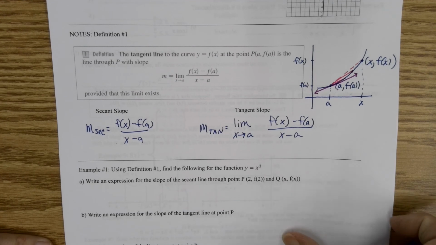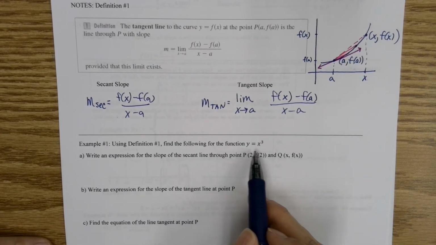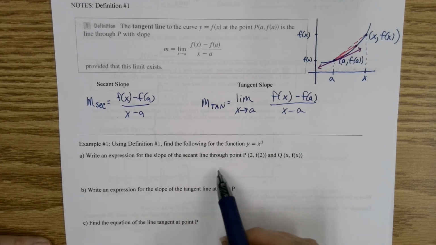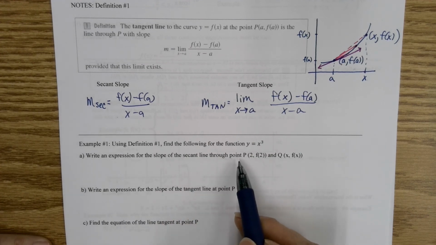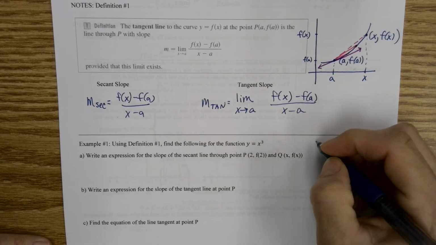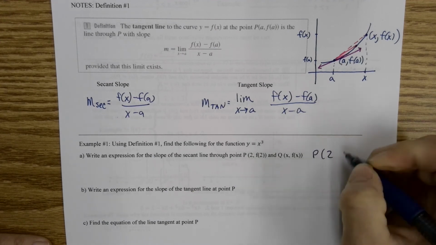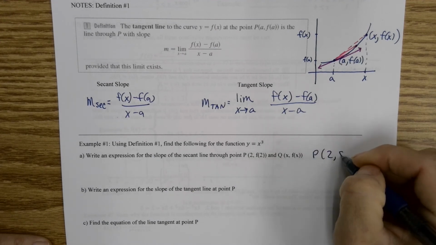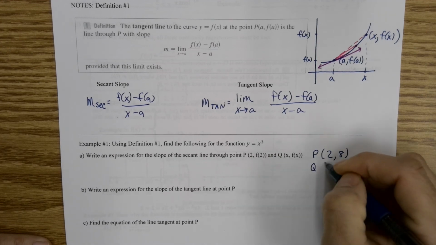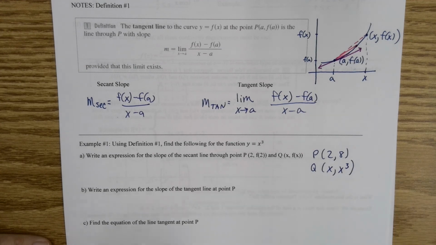So we've got an example here. Using definition number 1, find the following for the function y equals x cubed. Write an expression for the slope of the secant line through the points (2, f of 2) and (x, f of x). Well, first of all, let's actually define what these points are. P would be (2, 8), since if I substitute 2 in, I would have 8. And Q would be (x, x cubed), since if I substitute x in, we would have x cubed.